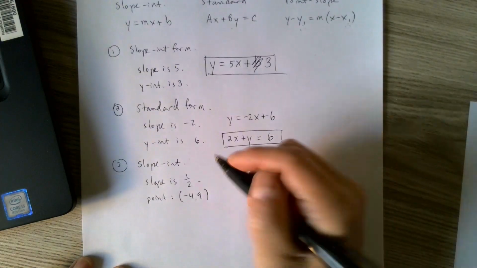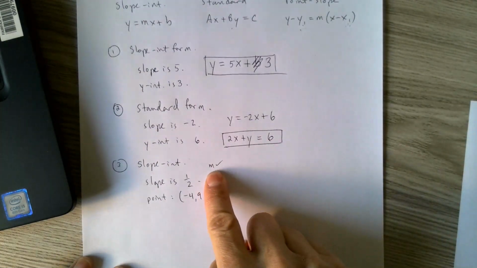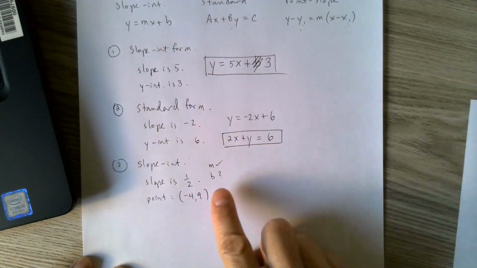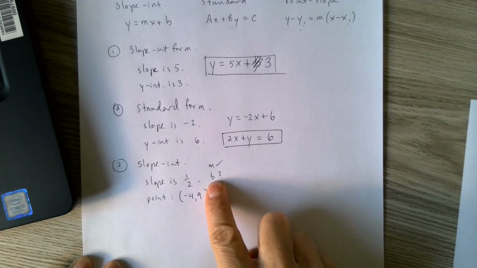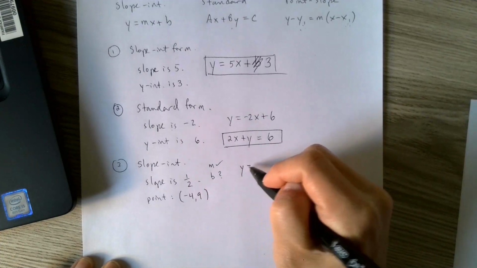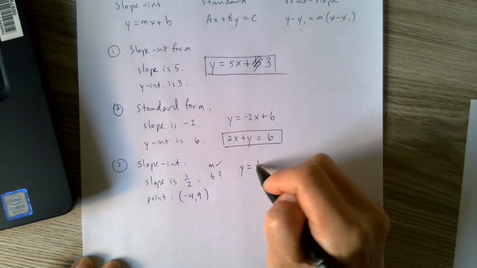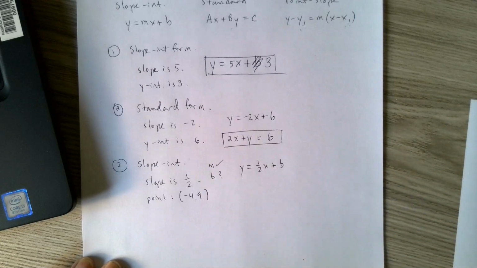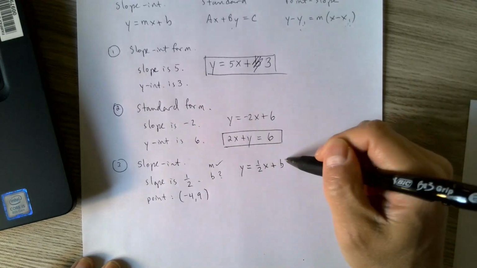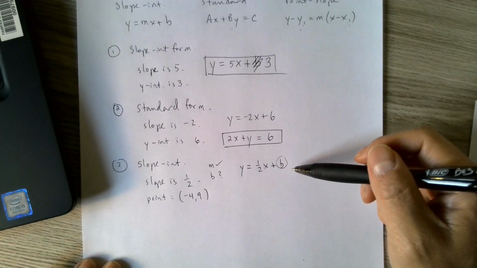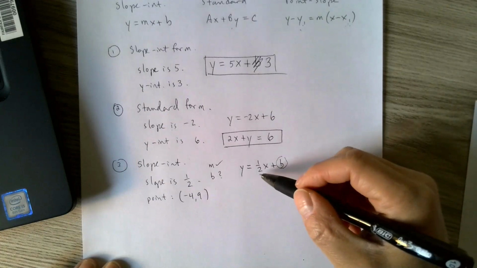Okay, so we know the slope, we know m, it's 1/2. The y-intercept, we do not know. So let's at least write down what we know. We know that m is 1/2, so I'll put 1/2 in. I don't know b, so I'll just leave b as b. Okay, so this is my unknown that I really need to know. I've got my slope.